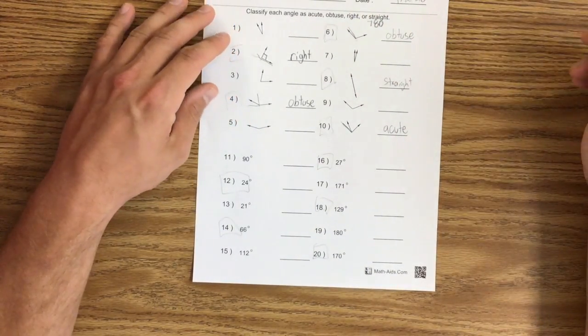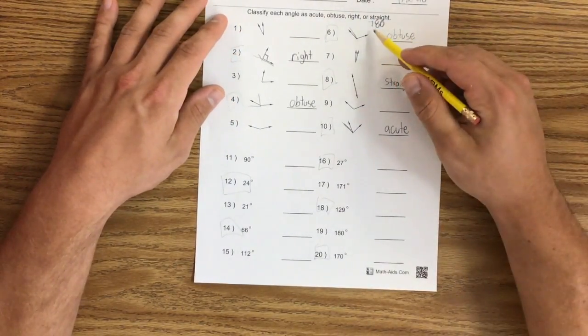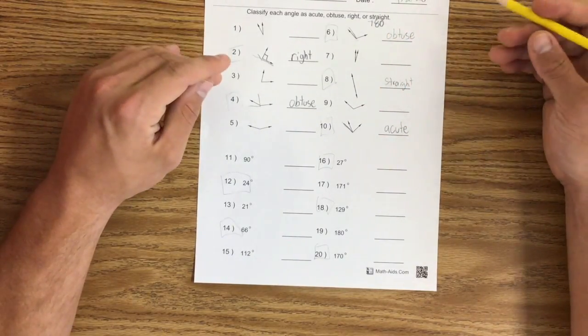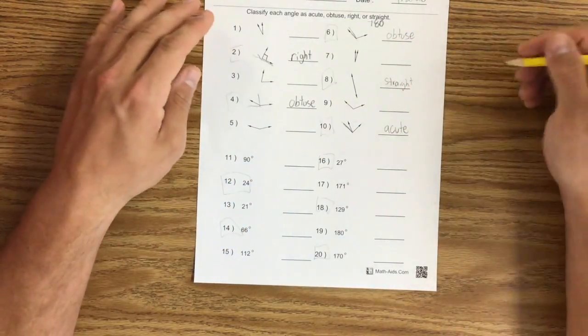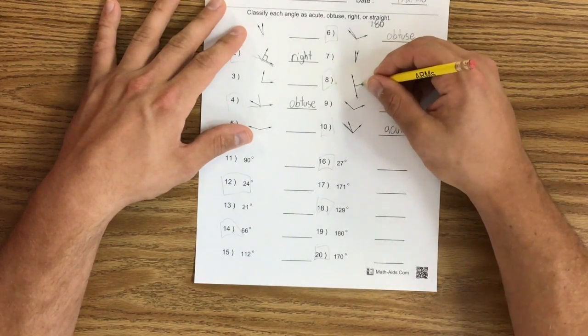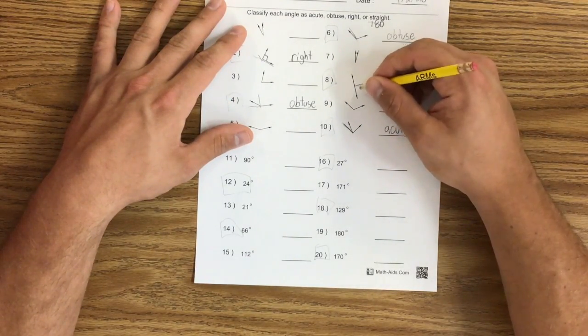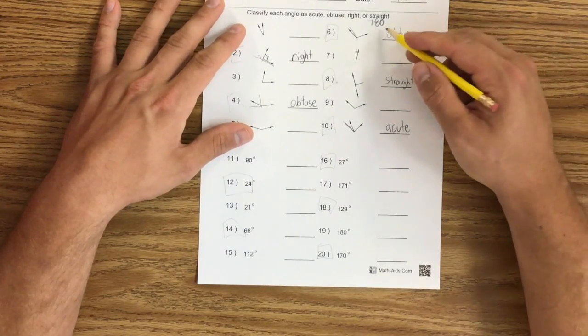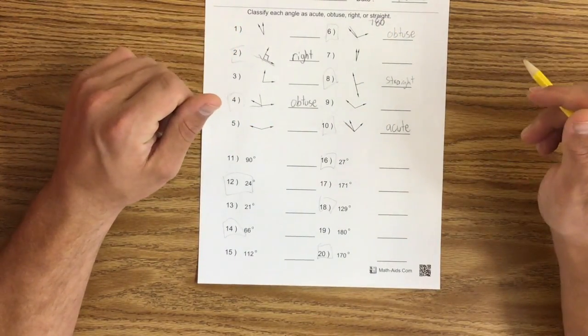We talked about it yesterday, how 180 is twice 90, which is a right angle. And that's why a straight line has two right angles, one for each side. So if we see 180, that's a straight angle.